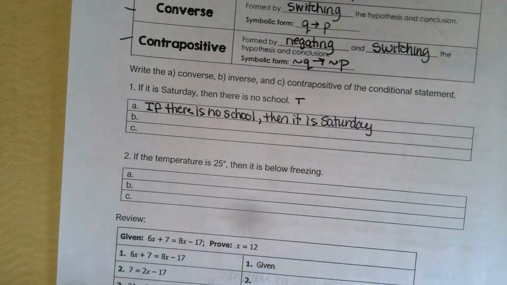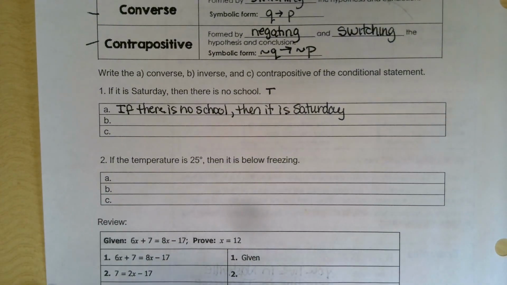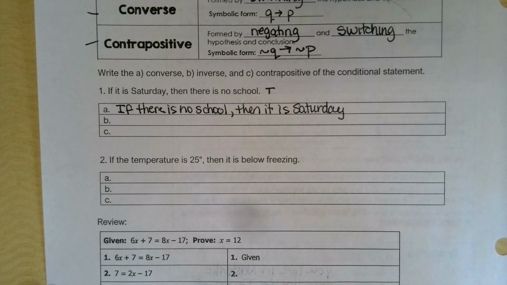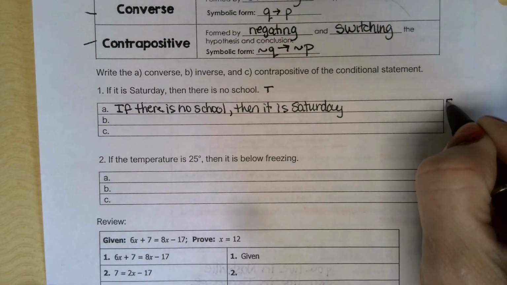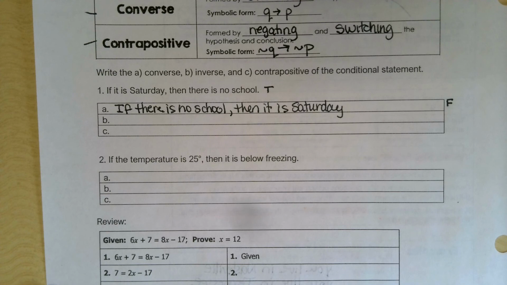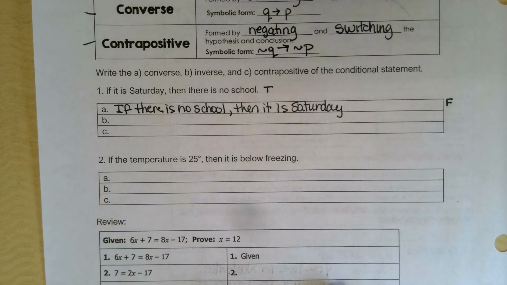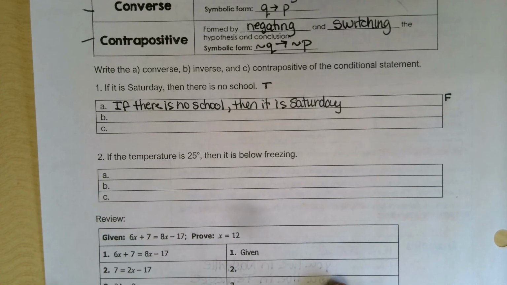So do you think that's true? No. It could be Sunday. It could be a holiday. It could be the summer. Okay. So I'm going to put false out here just because I want you to see the truth value in these because that may play an important part later on. Okay. Now we're going to write the inverse.